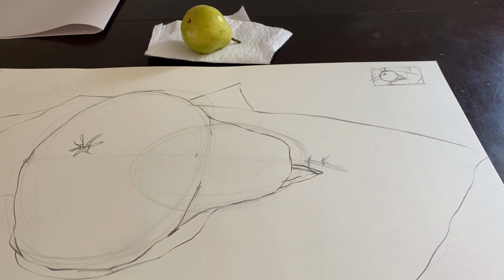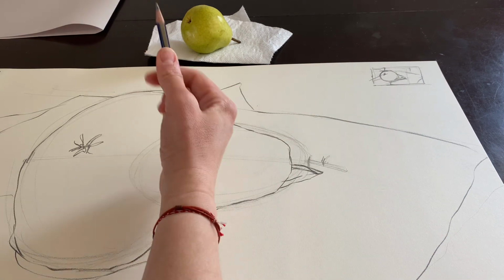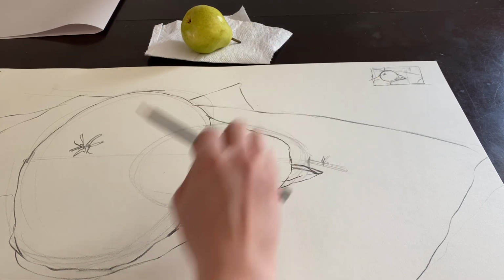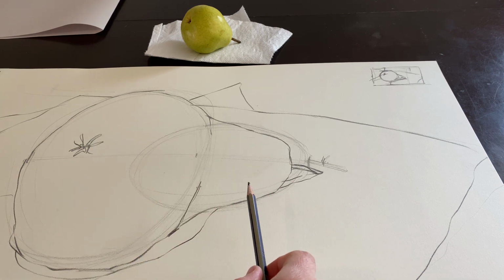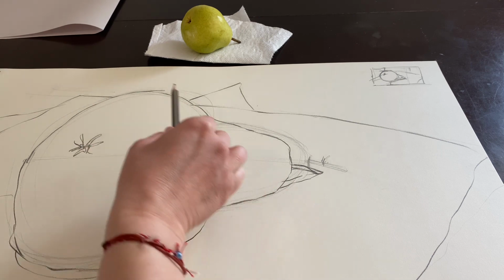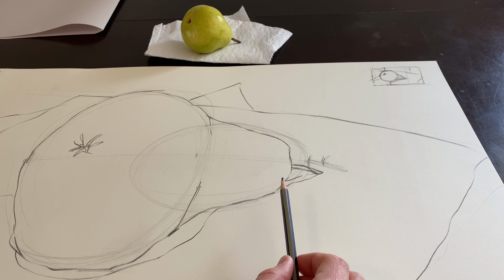Okay, so what I've done is I've done the thumbnail, I've used sighting and organizational line, measured the height and width of the pear, drawn its basic shapes, refined the edges of the pear using contour.